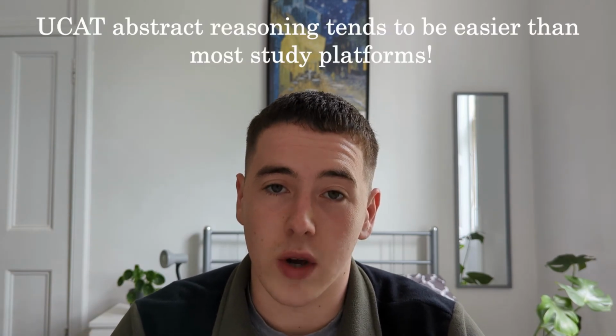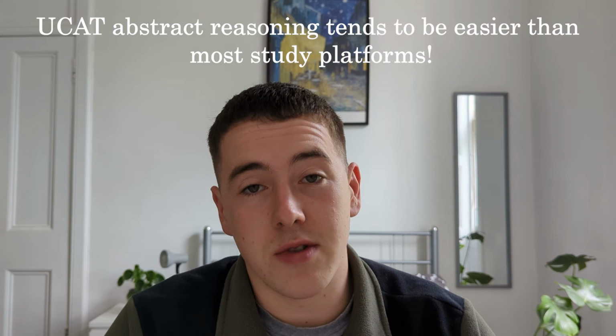And the last point I would make only applies to people using Medify, but I imagine most people will be. Apparently the UCAT abstract reasoning is a lot easier than the Medify abstract reasoning. If you're going through your study and you find the Medify abstract reasonings are impossible, just remember that the UCAT itself is usually a little bit easier. I found this myself, and most of the people I spoke to who sat the UCAT said they found the UCAT abstract reasoning to be a lot easier than Medify. That's not to disregard Medify. I'd recommend it all the way. I think you're better off using a harder studying method and then finding the exam a little bit easier. And yeah, that's mainly the tips for abstract reasoning.